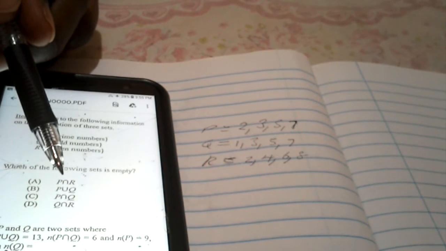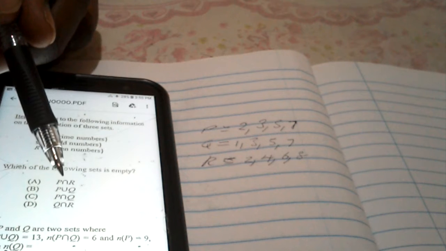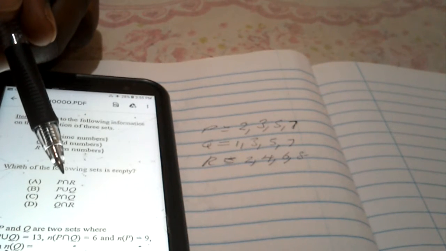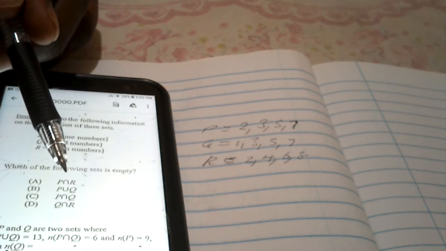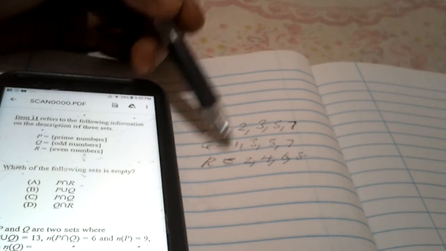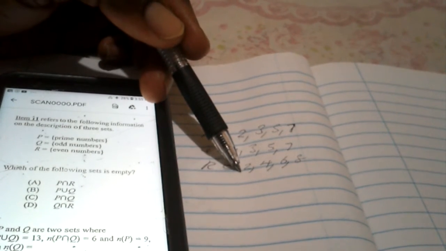Let's look at option A. This is the intersection sign. That means what it has in common. P intersect R. What does P and R have in common? Let's look at our list here. P and R actually have 2 in common, so that's possible.